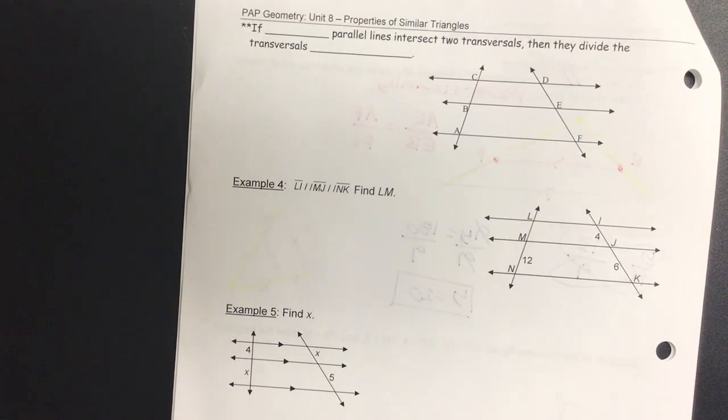Now we're looking at 3 lines that are parallel. Guys, I'm recording and I don't want to call you out.